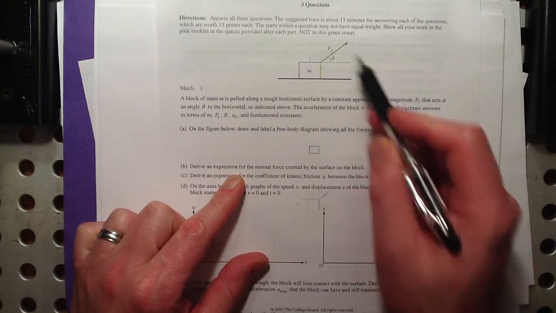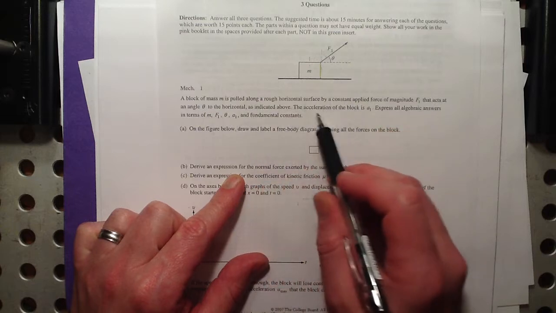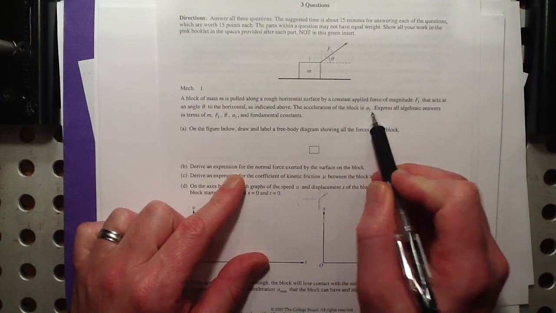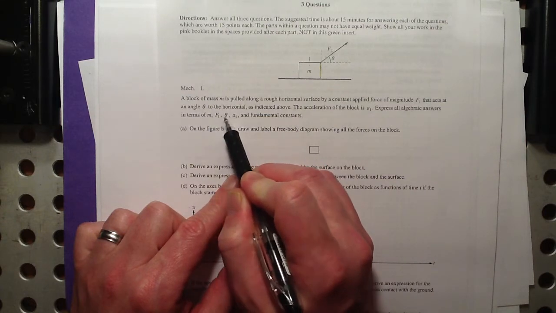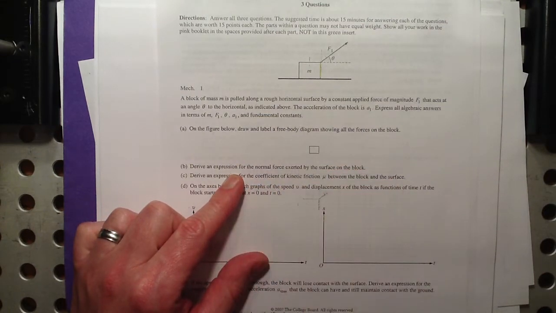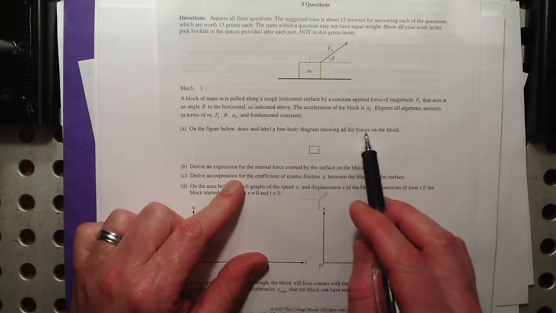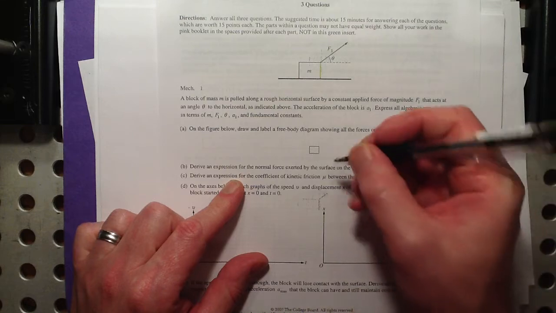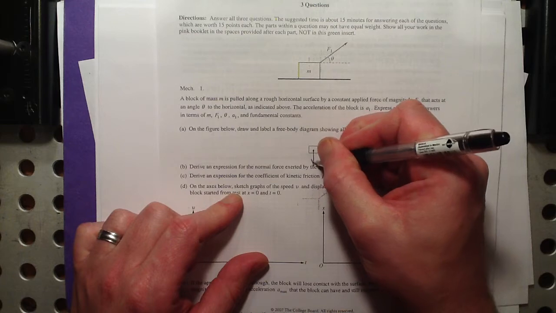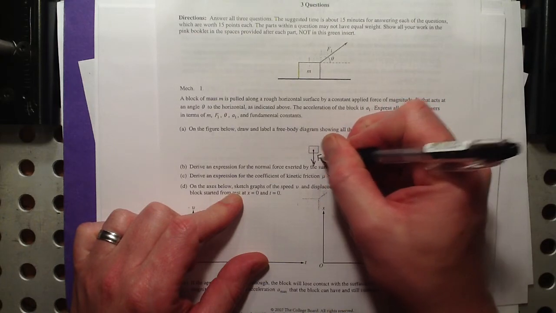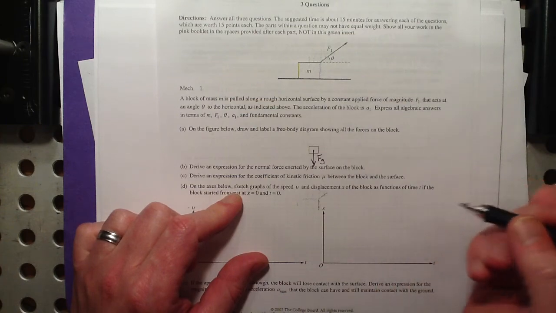Force F1 acts at an angle theta to the horizontal, as indicated above. The acceleration of the block is a sub 1. Express all algebraic answers in terms of m, F1, theta, A1, and fundamental constants. On the figure below, draw and label a free body diagram showing all the forces on the block. Please understand that when they ask you to draw a free body diagram, they do not want components of forces, they want the actual forces.